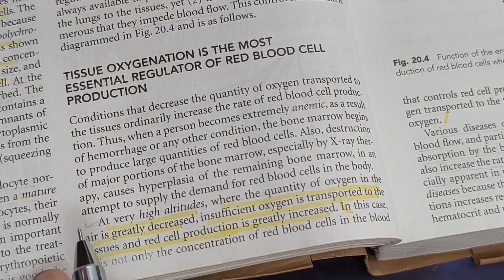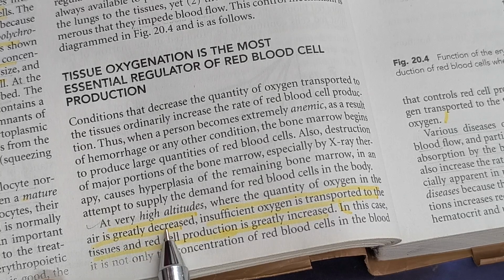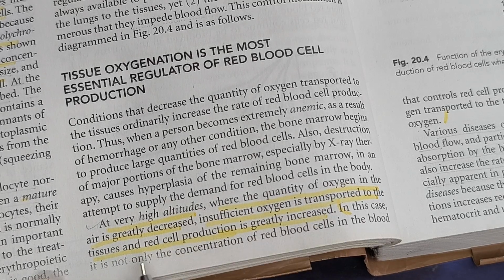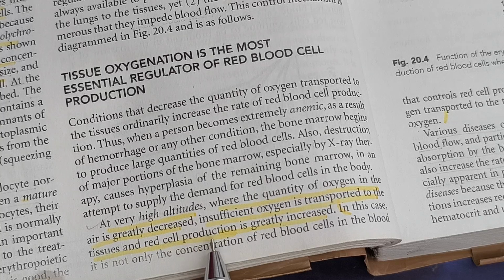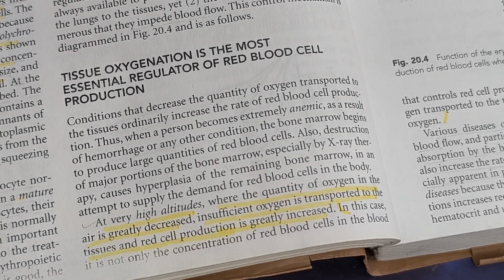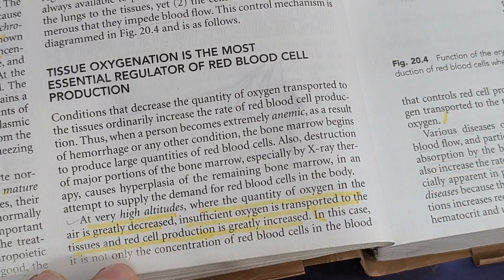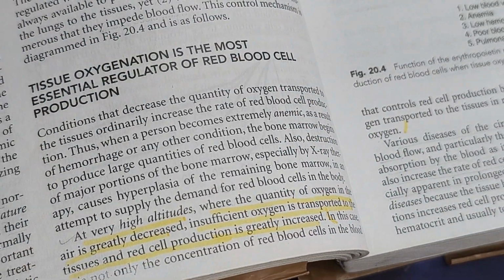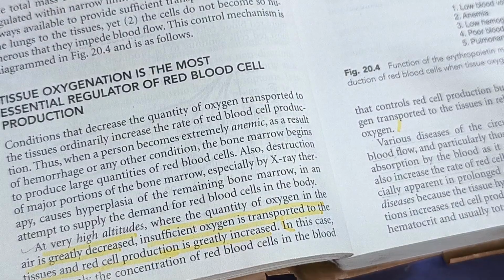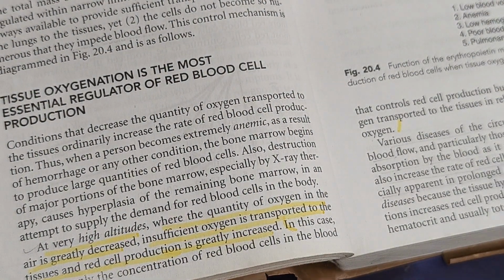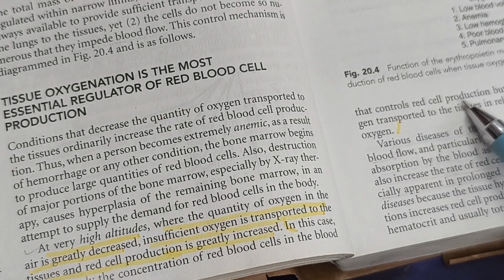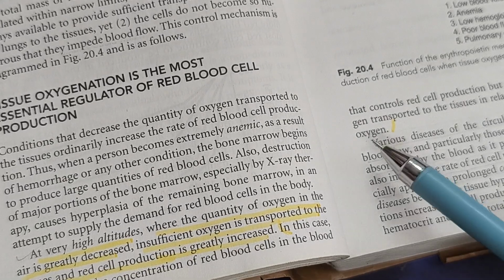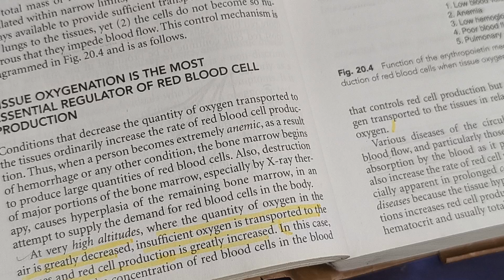So now friends, you can see that in your book guide it is also written that at very high altitudes, where the quantity of oxygen in the air is greatly reduced, insufficient oxygen is transported to the tissues and red blood cell production is greatly increased. And in this case it is not only the concentration of red blood cells in the blood that controls red blood cell production, but also the amount of oxygen transported to the tissues in relation to tissue demand for oxygen.